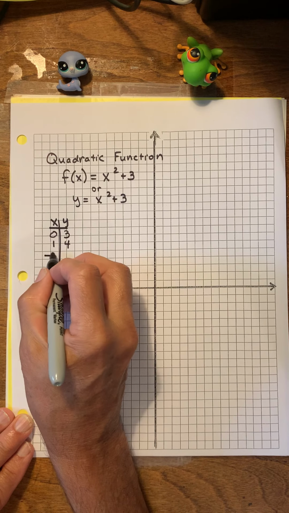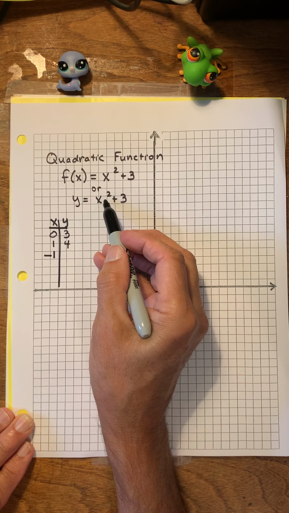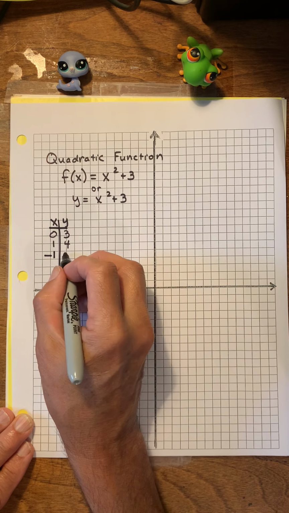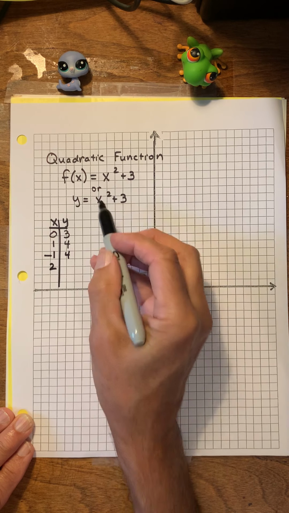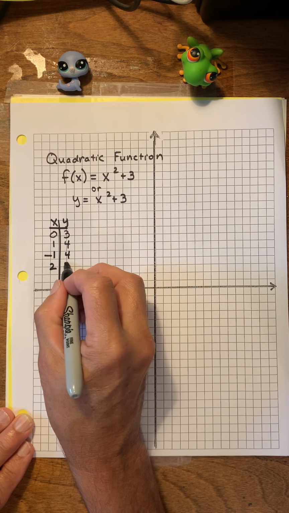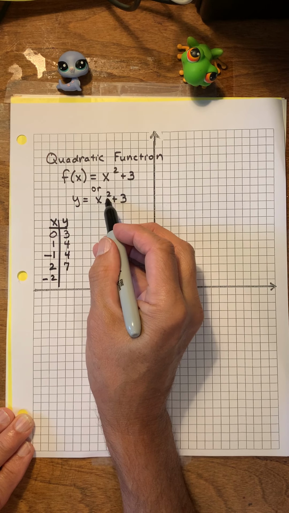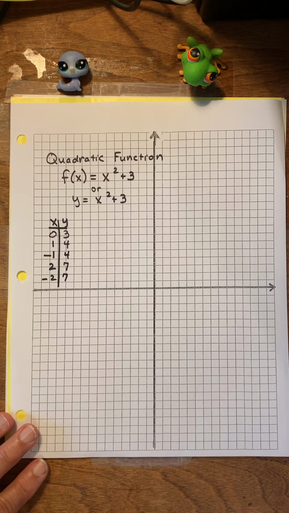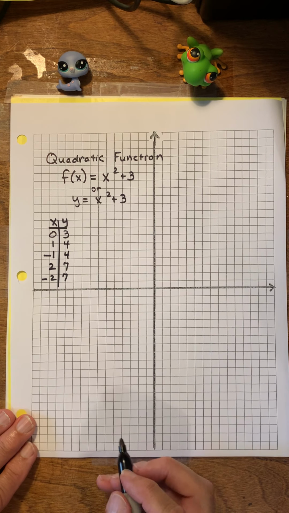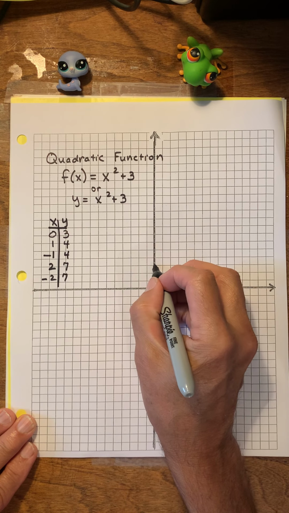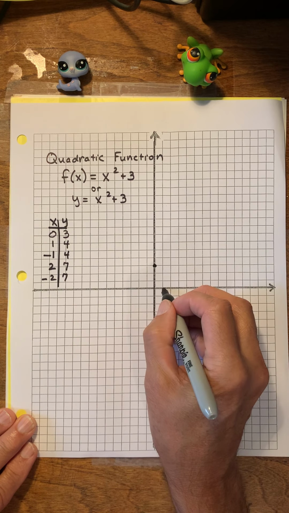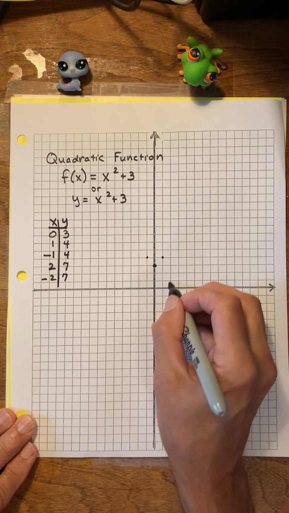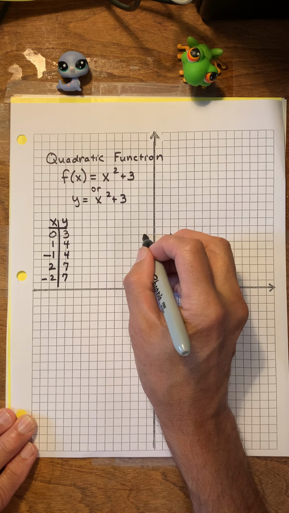And let's pick a negative number. Negative 1 squared, that means negative 1 times negative 1. That's positive 1 plus 3 is 4. Let's try 2. 2 squared is 4 plus 3 is 7. Let's try negative 2. Negative 2 squared also is 4 plus 3 is 7. So I have enough points, I think, to give me a good picture of what this graph looks like. 0, 3, 1, 4, negative 1, 4, 2, 7, negative 2, 7.